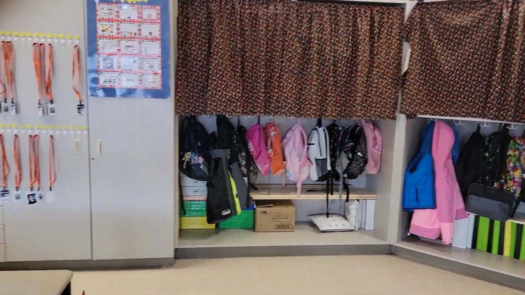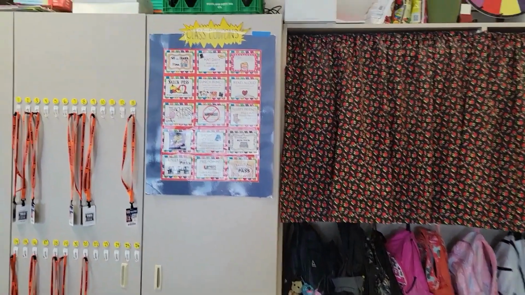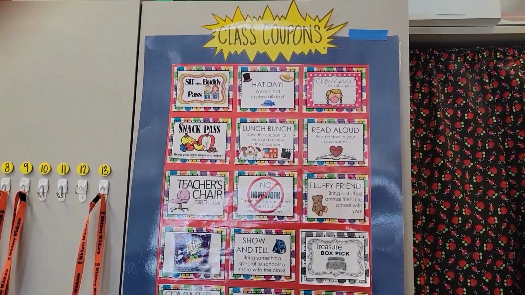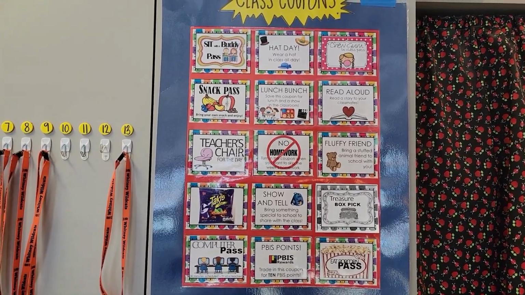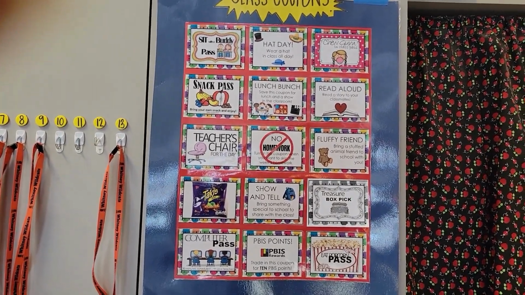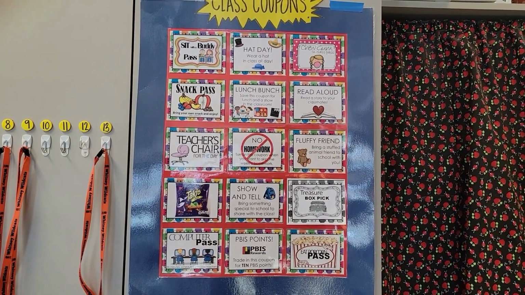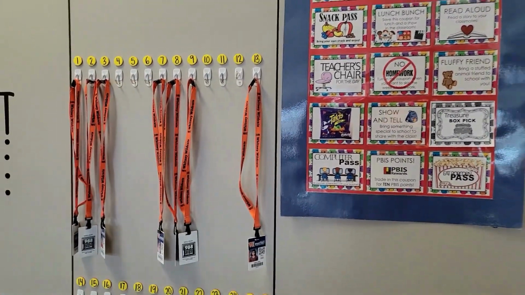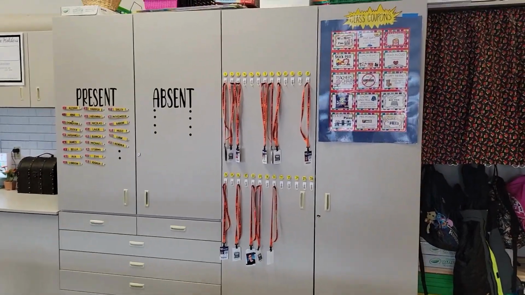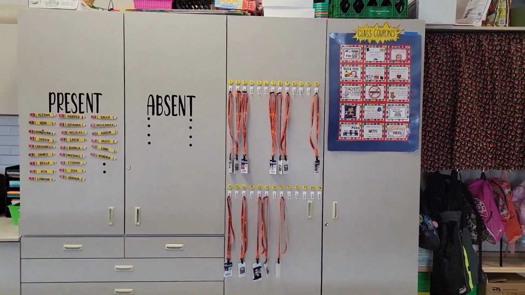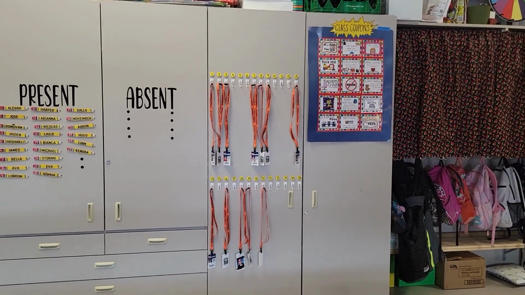Closet. And here we have our class coupons. The kids can earn them based on different things. It could be behavioral, it could be academic. Here we have, I'm going to back up a little bit because it does have information again. Here we have our lanyards for lunch. And so right now they're at lunch, so a lot of them are wearing them.